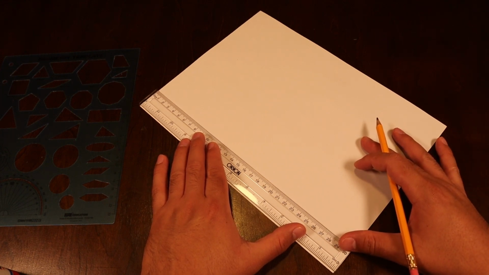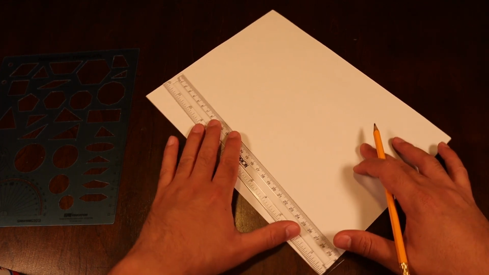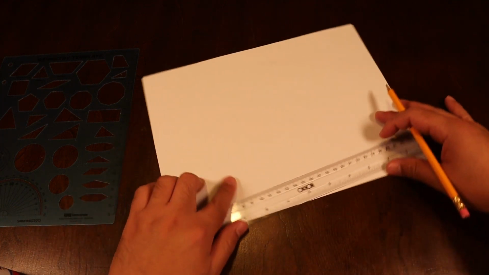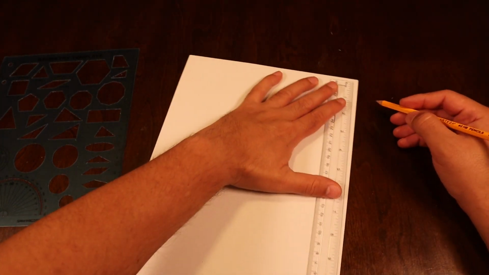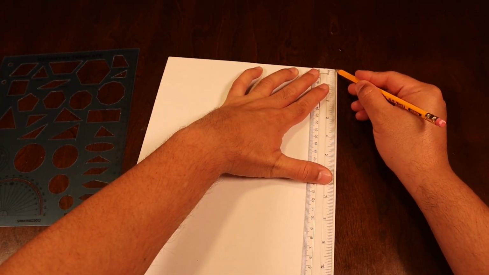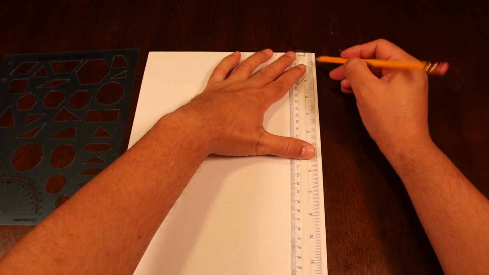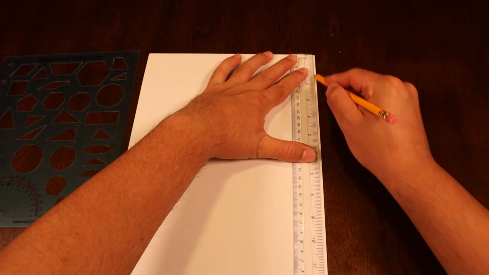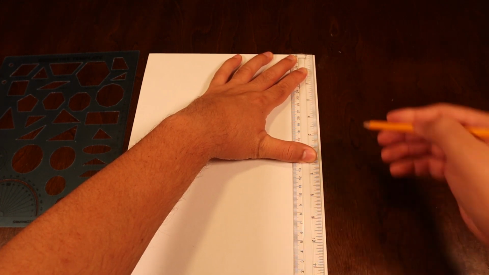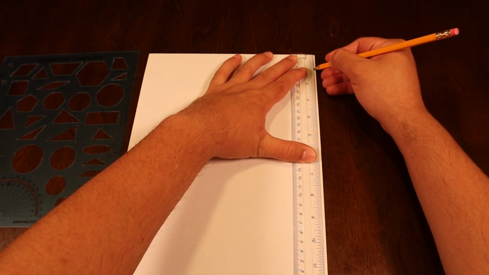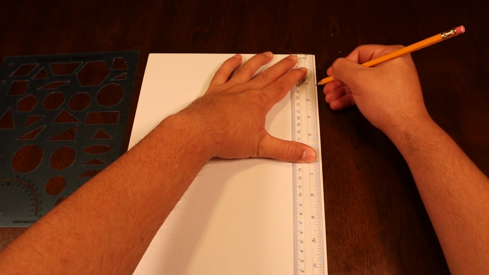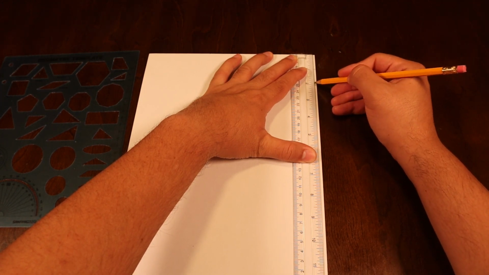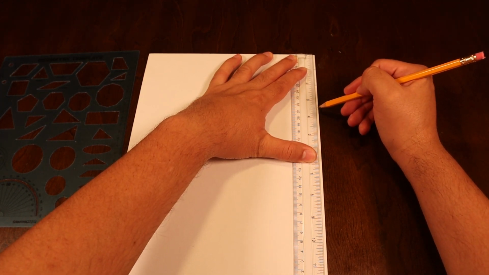So right here, we're going to create a y-axis. So this will be the y-axis, and I will draw the line, and I'm going to make marks for every inch. So we start at 1 inch, 2 inch, 3 inch, and so on.